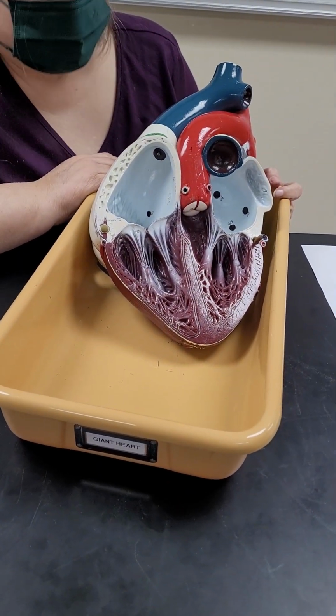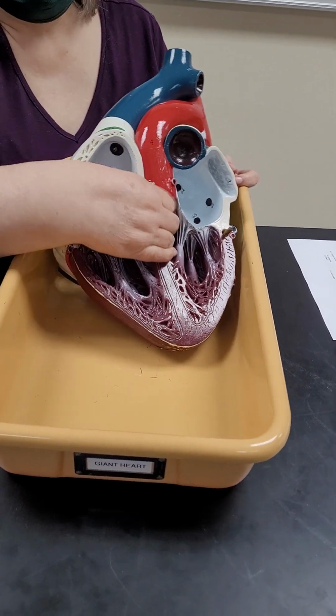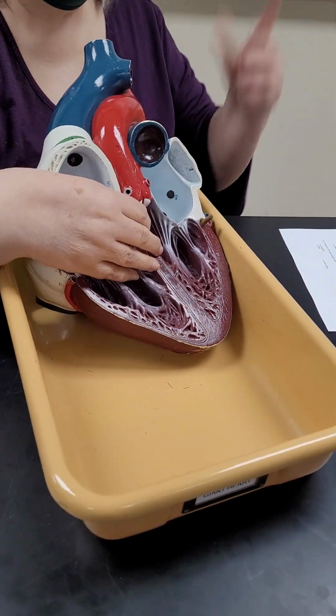I think that was it for the parts inside, right? Superior vena cava. Oh, wait, hang on, I did that already. Coronary sinus. Hang on, we gotta get to that in a minute.